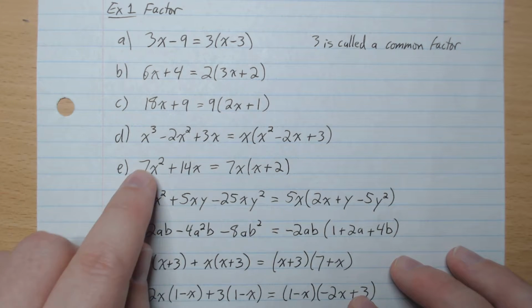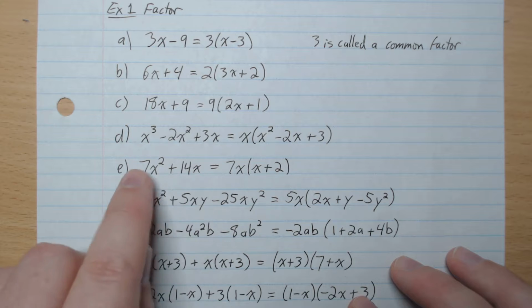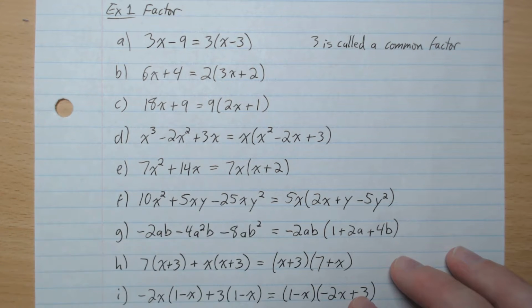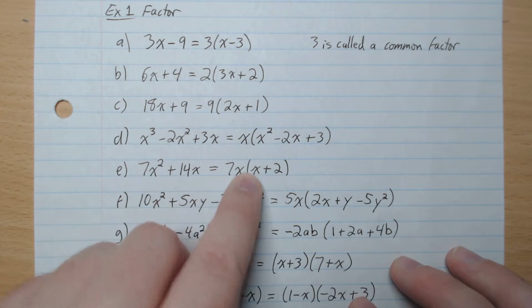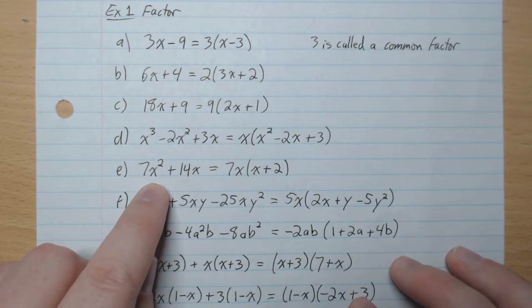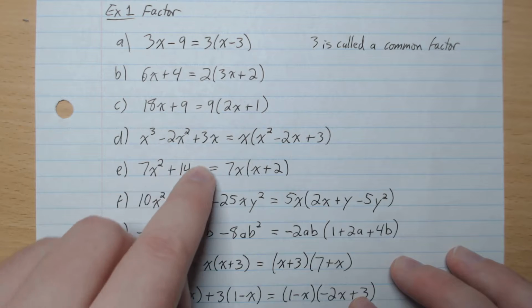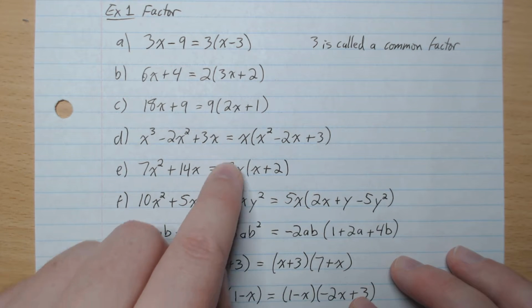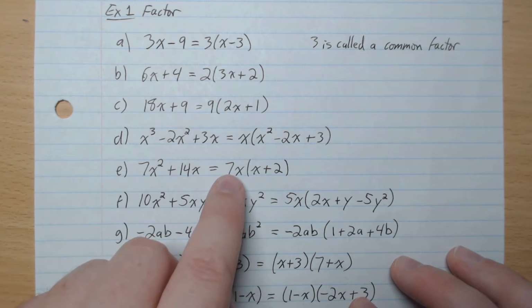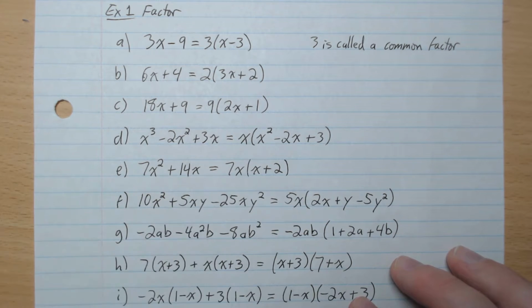E, 7x squared plus 14x. We notice the numbers first, so 7 is in common. Then we look at the letters, x is in common. So then we open bracket, take out 7x, what's left? X. 7x here, what's left is 2, like that. Right, and we can check it. 7x times x, 7x squared. 7x times 2, 14x, like that.